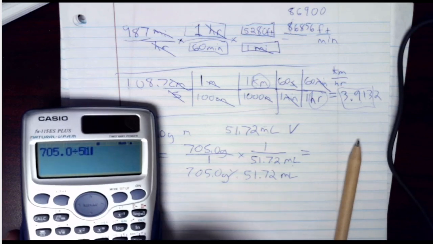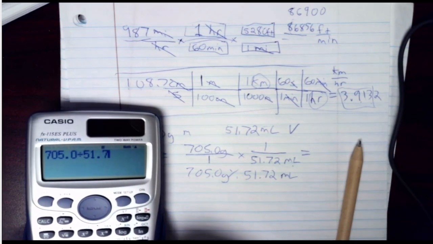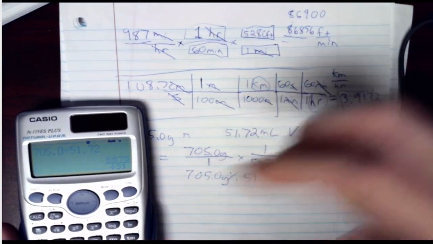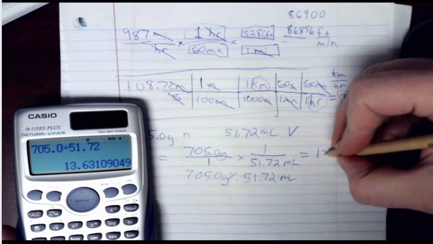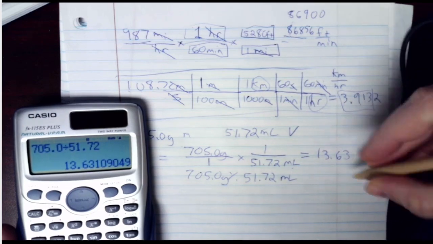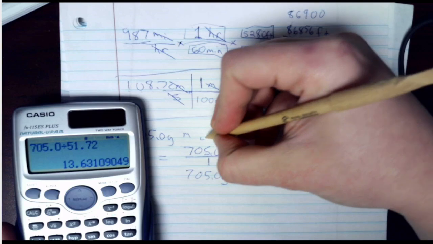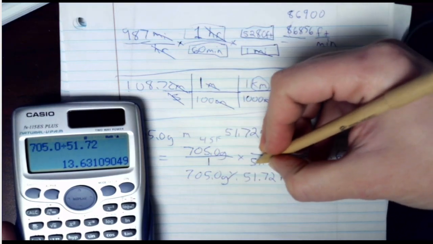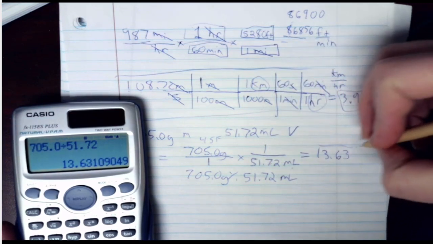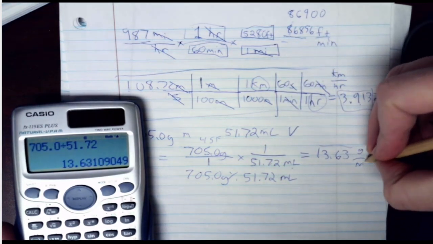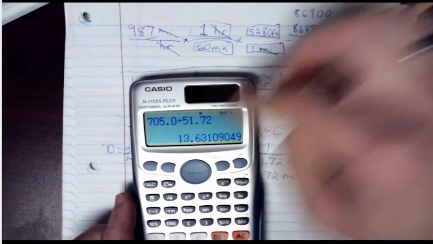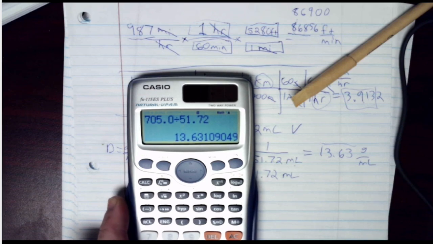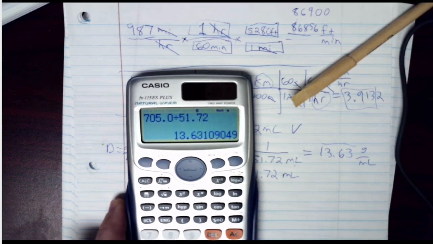705.0 divided by 51.72. Do this math, and I get 13.63 and so on. But 4 sig figs, 1, 2, 3, 4. We're going to round to 4 sig figs. That tells me I don't need all those numbers. I just need the first 4 numbers. So I'll type in 13.63.